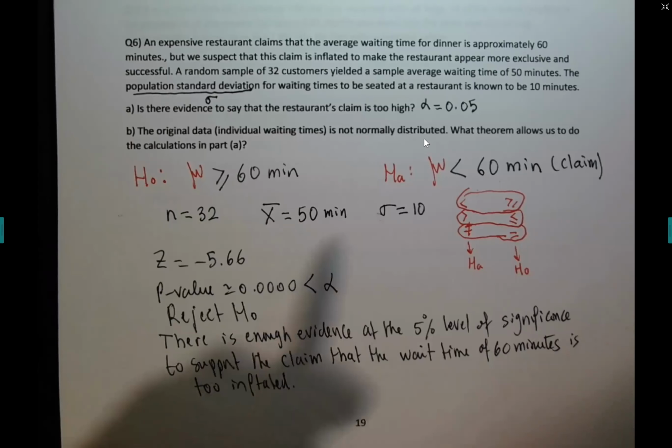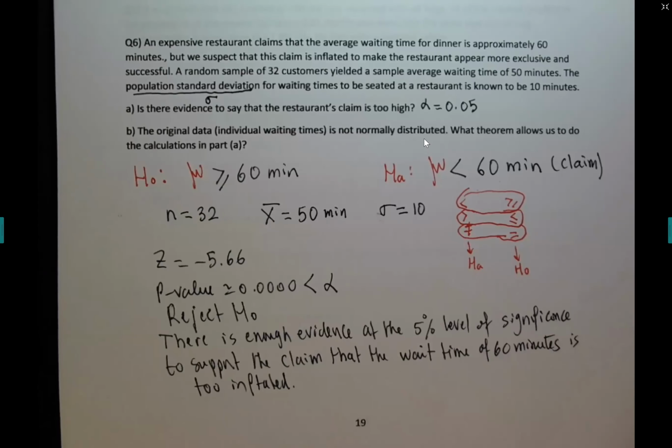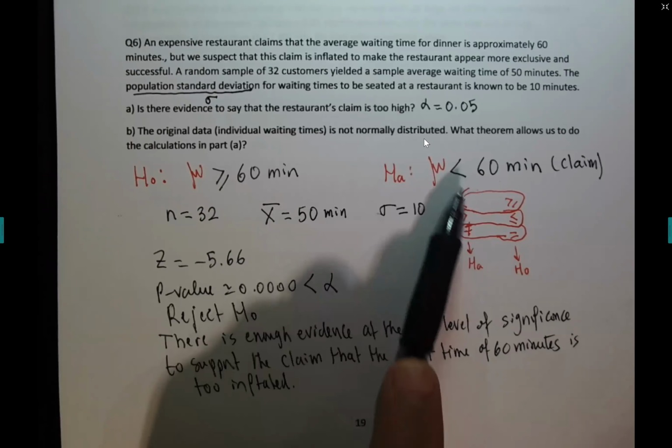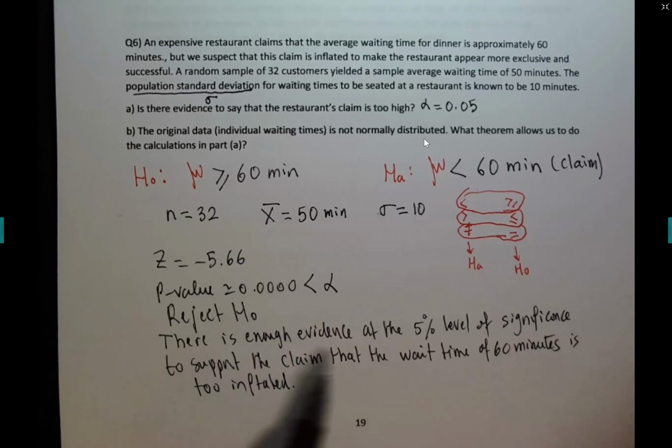So that means it's a false advertisement. They're misleading people into believing that this is a very fancy restaurant because of the wait time, but the actual wait time is less than 60 minutes, and we were able to support that. Any questions?